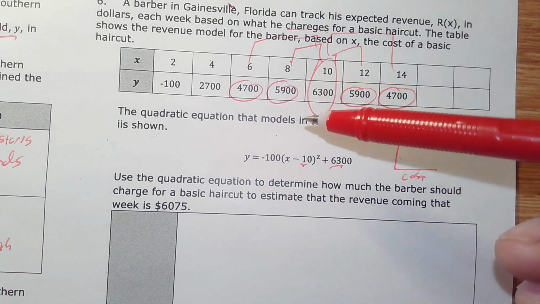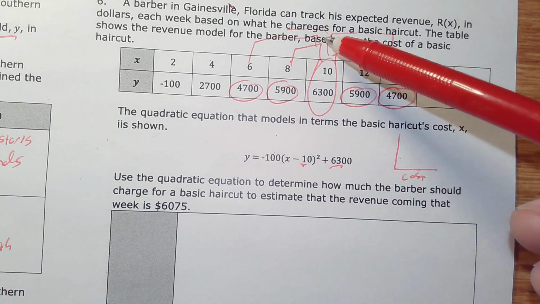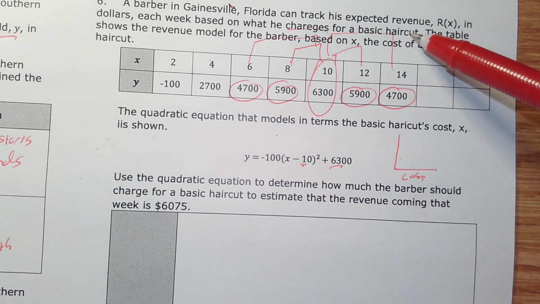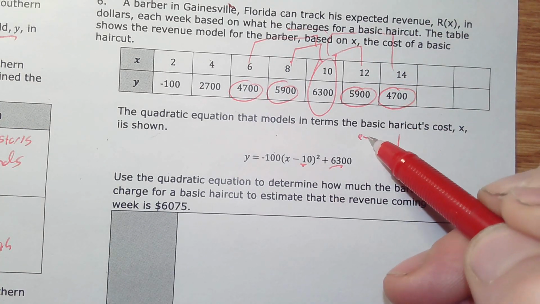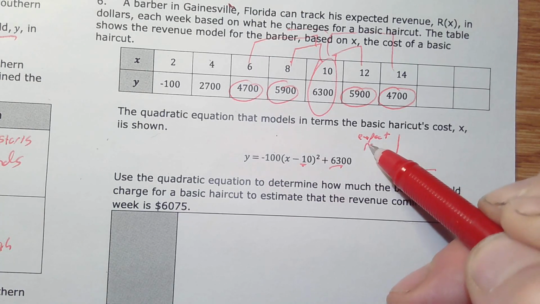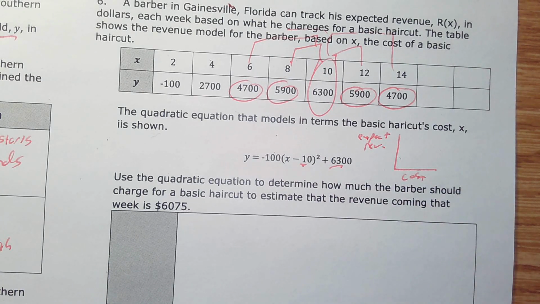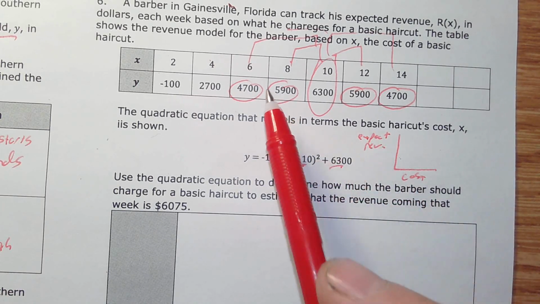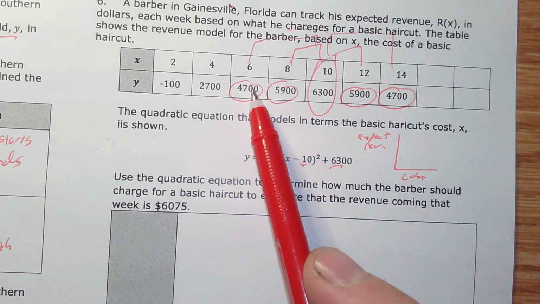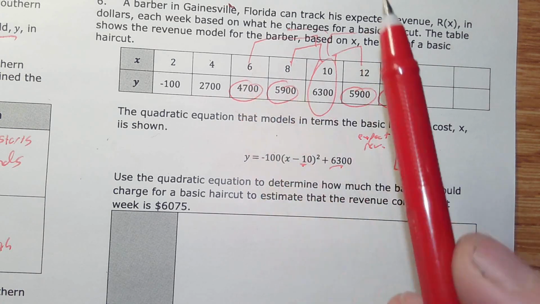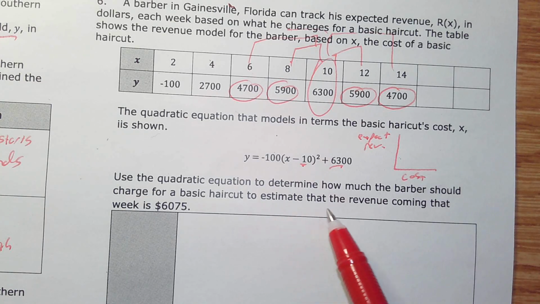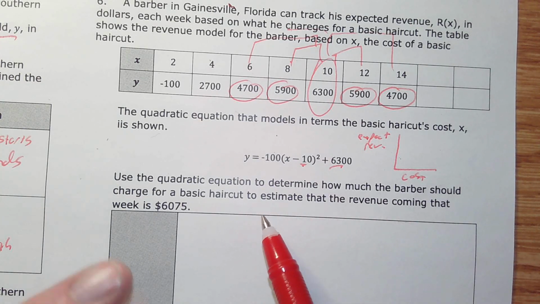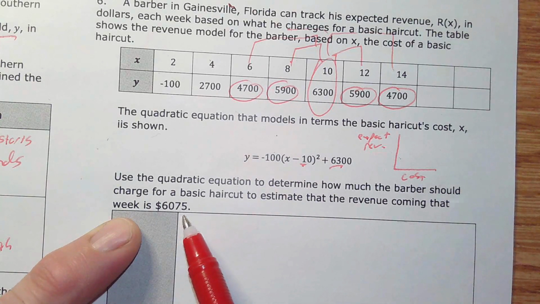What is y? Expected revenue. So when the haircuts cost this much, this is how much he expects to make in some amount of time. It doesn't really specify. Okay, use a quadratic to determine how much he should charge to make $6,075 per week.